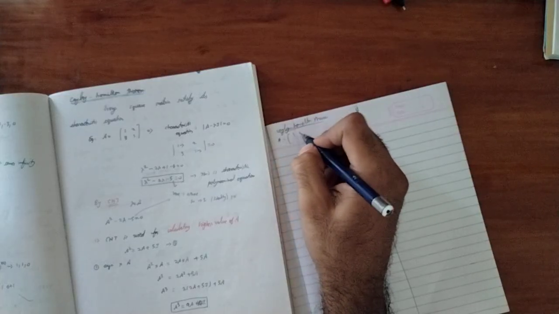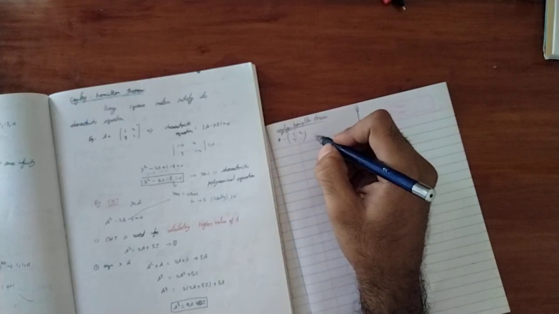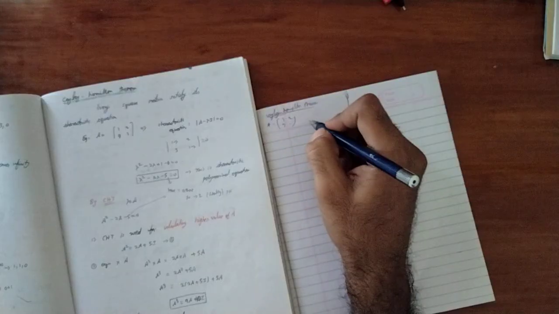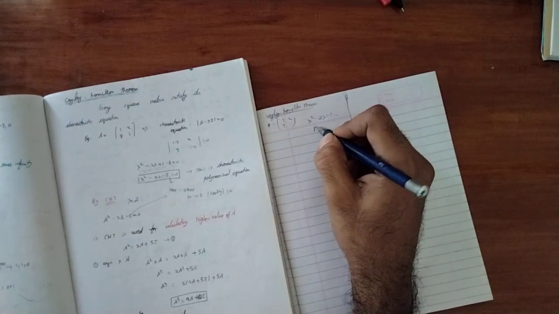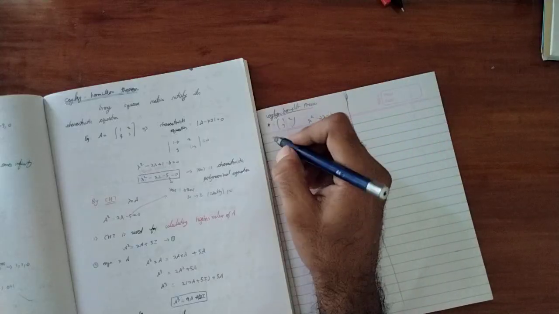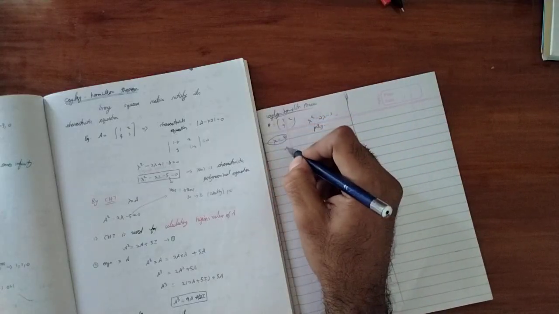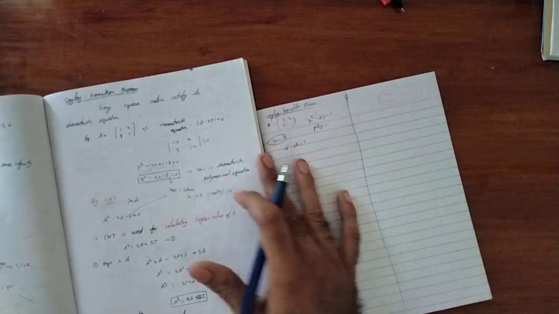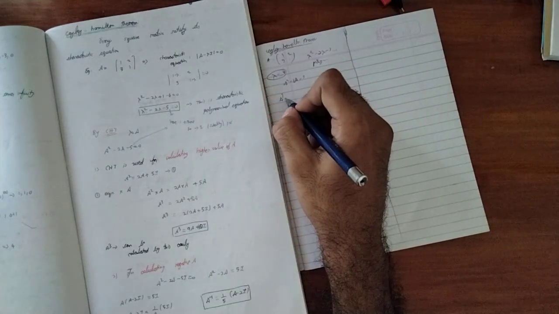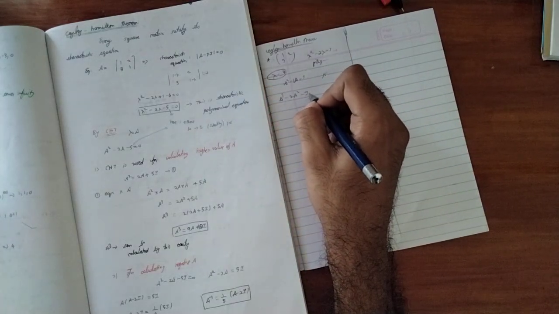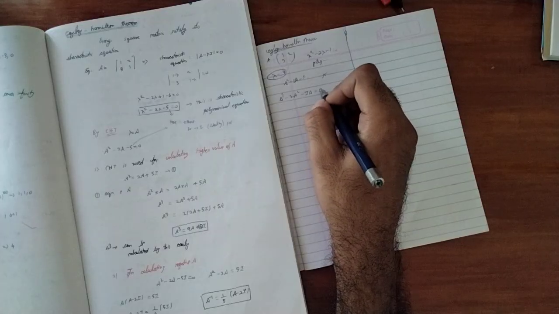For example, A equals 1 2 3 1, so make the characteristic equation: lambda square minus 2 times lambda minus 5 equals 0. This is a polynomial equation, and put lambda equal to A, so A square minus 2A minus 5I equals 0. Now we can calculate each and everything. If they ask A cube, multiply by A: A cube minus 2 times A square minus 5A equals 0.